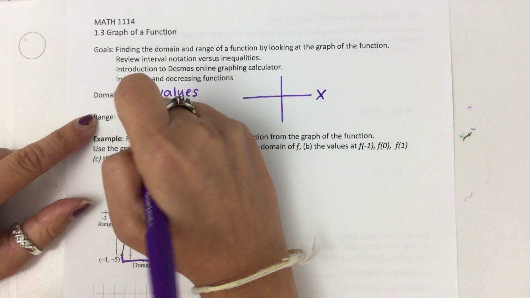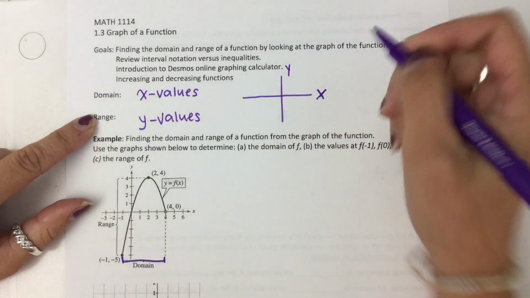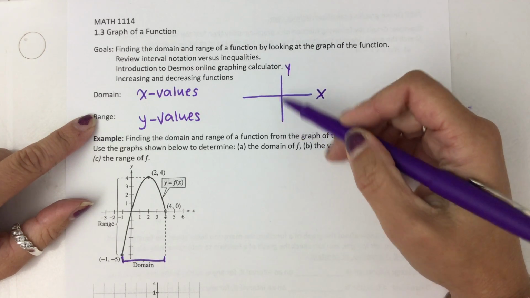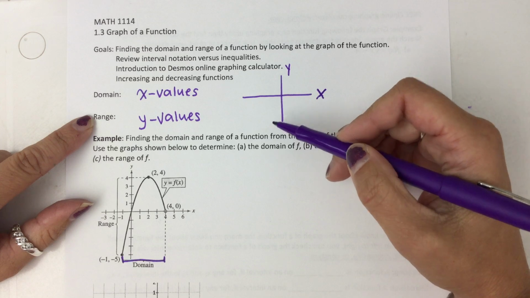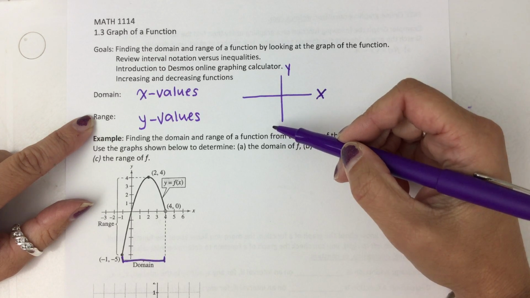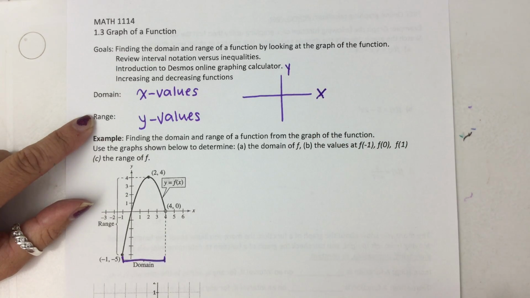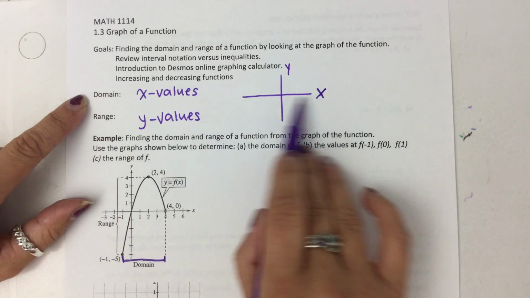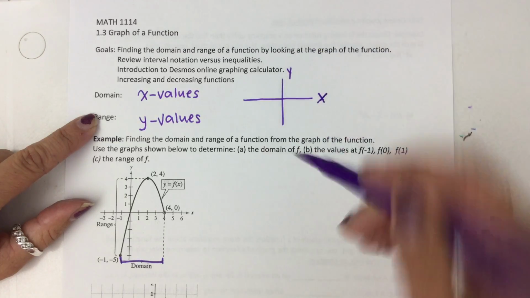Our range are the y values. And the y values, again, picture that coordinate plane. The y-axis runs up and down. So for our range, we are specifically looking at the y values. What is the lowest y value that is included in the graph, up to what is the highest value? So domain, x values, horizontal, side to side. Range, y values, vertical, up and down.